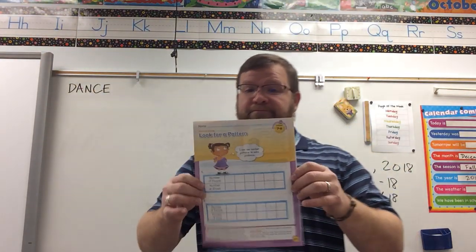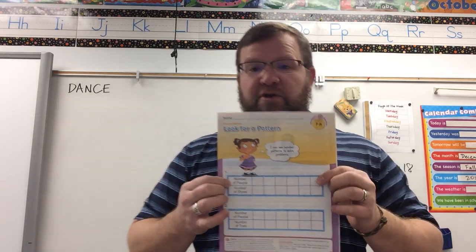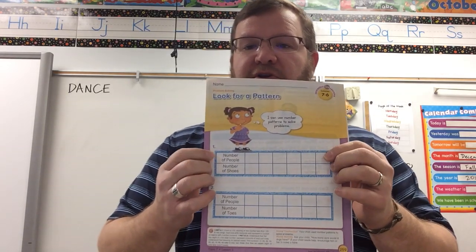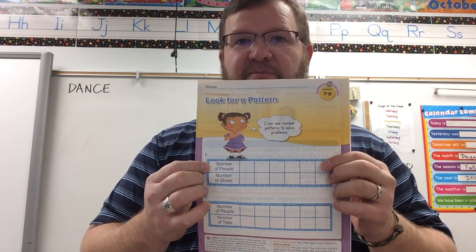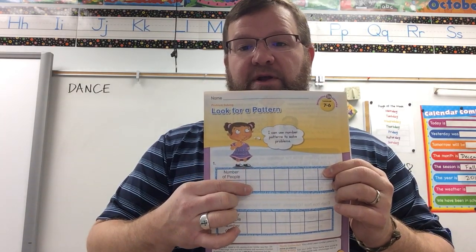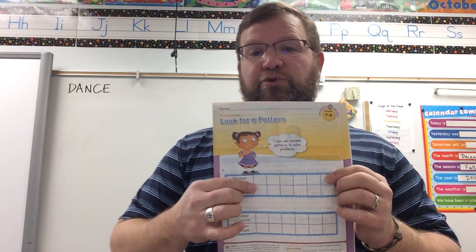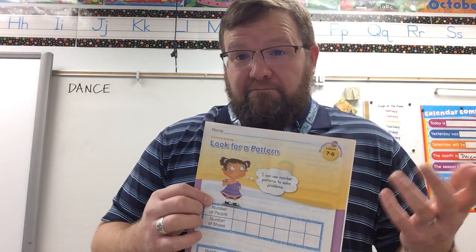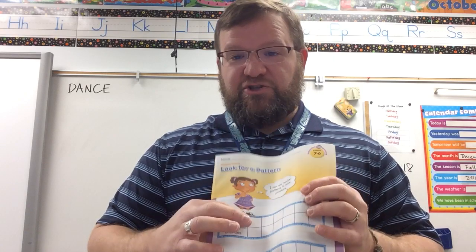And so let's look at number 1 on the front. And you can pretty much guess what we're going to be doing. You can look at it and it says there's a number of people and how many shoes. So we know that 1 person would have, that's right, 2 shoes, okay, because they have 2 feet. 1 person has 2.